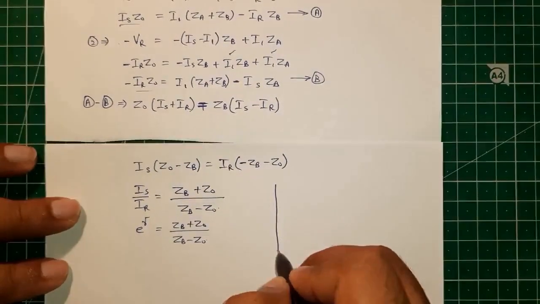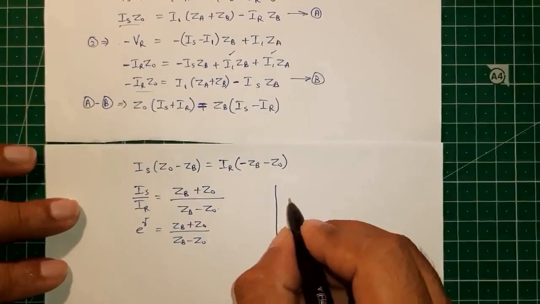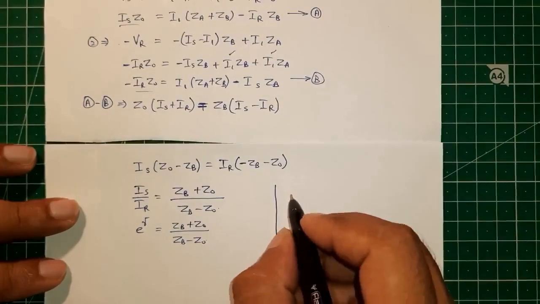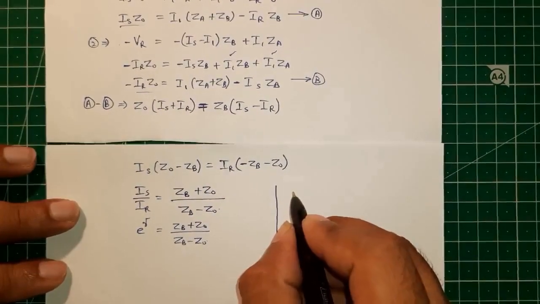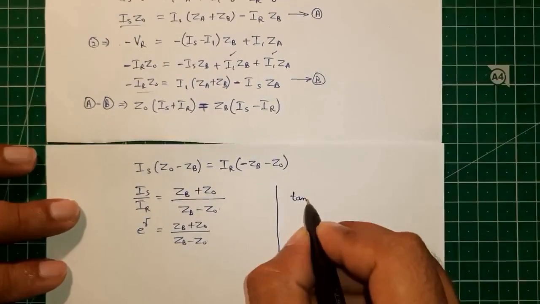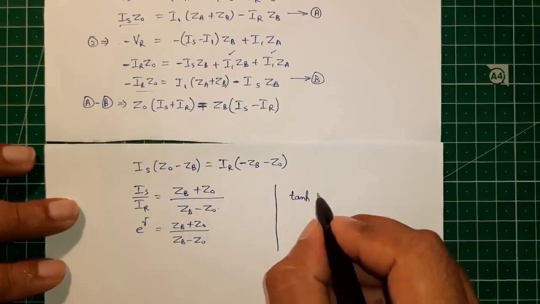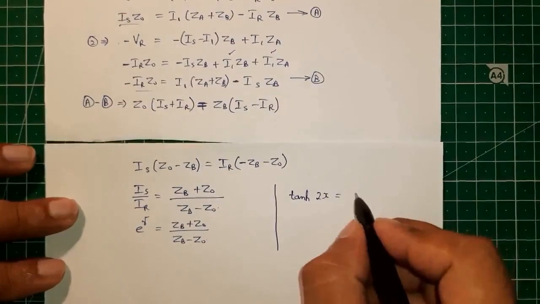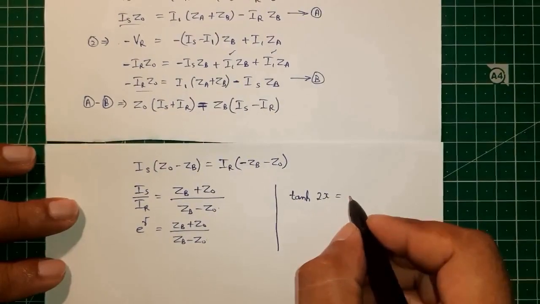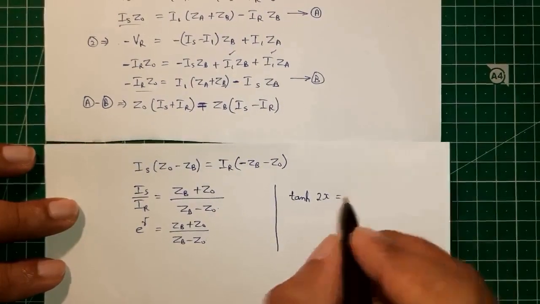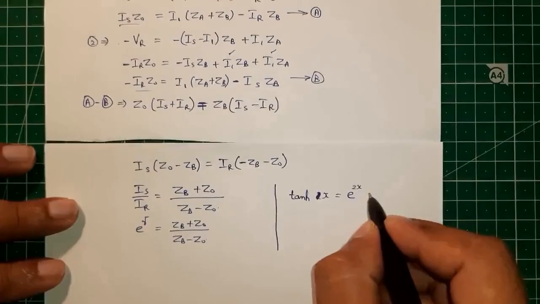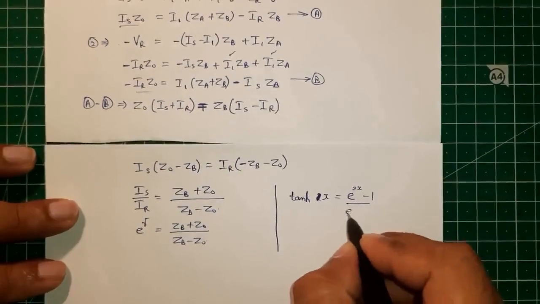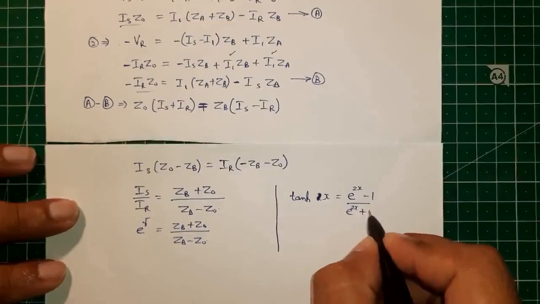Now we have a relationship that we have also discussed before, that is tan h of x is equal to (e power 2x minus 1) divided by (e power 2x plus 1).